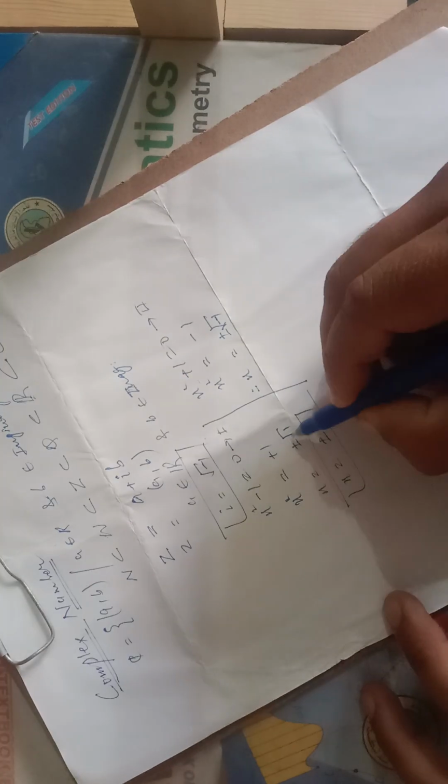So see student, here x square equals minus 1. So this is the minus 1. There is no number whose square is equal to minus 1. In real numbers, there is no real number whose square is minus 1.